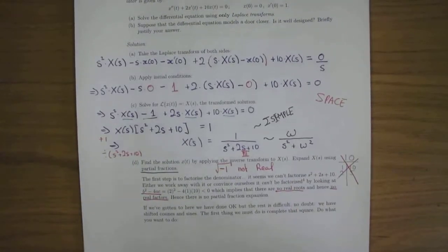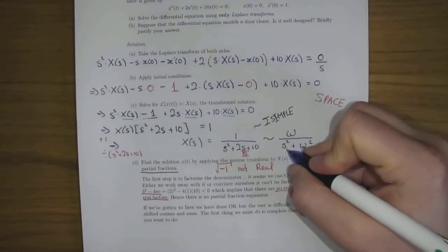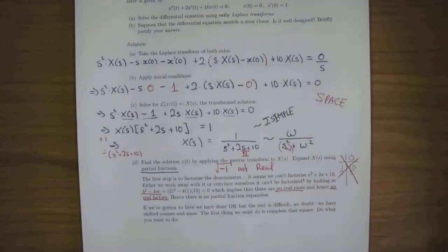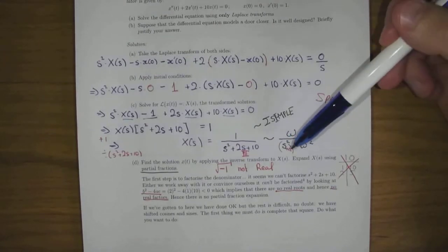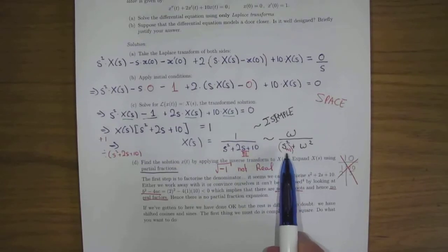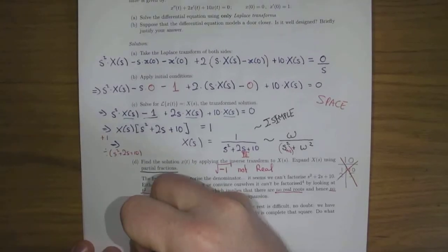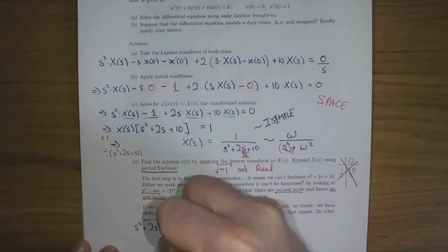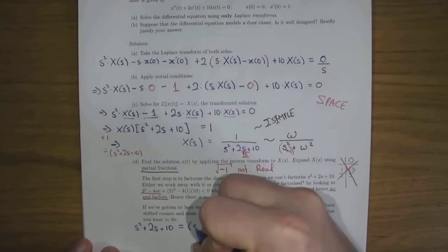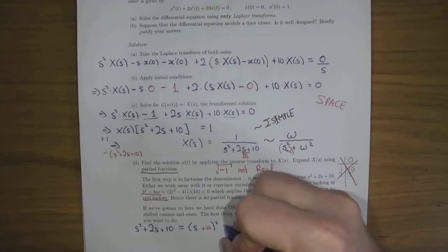So you're looking again at this, and you're saying, okay, maybe this is the only game in town now, because you can't do partial fractions. Is it possible that I have a sine but shifted? So instead of s, I've got s plus a. Suppose I have omega over s squared plus omega squared, but the s is shifted to s plus a. Maybe s squared plus 2s plus 10 is actually equal to s plus a, all squared, plus omega squared. Can I do that? So you end up with s squared plus 2s plus 10 equal to s plus a, that's the shifting, squared, plus omega squared.